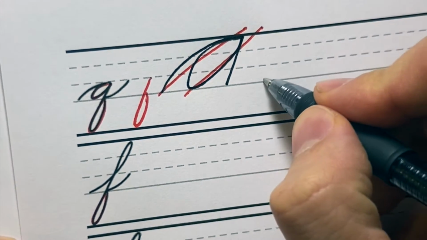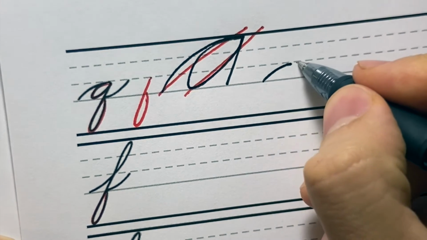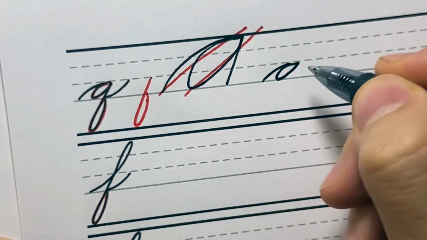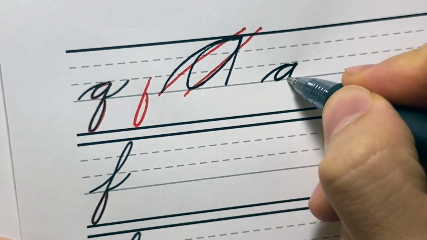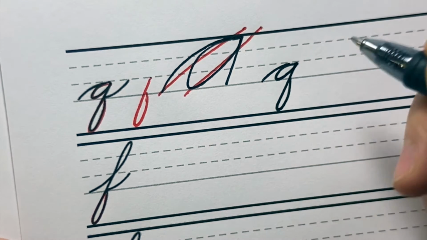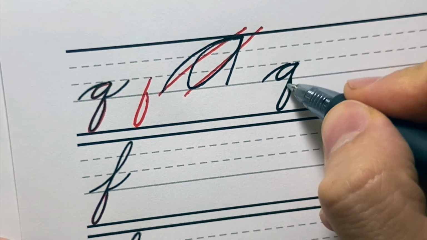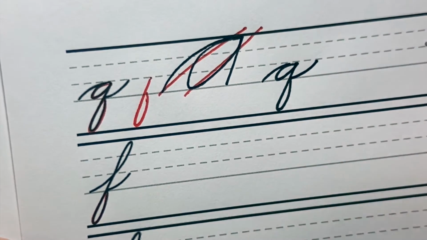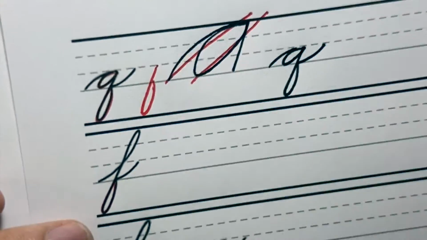Now let's make the whole Q together with the loop. So we'll start with that A form first. There's that rounded turn, then up on our connective slant. And now we're going down on our main slant, making our loop. We're going to hit this downstroke right on the baseline there, and then we're just coming out on our connective slant, okay?